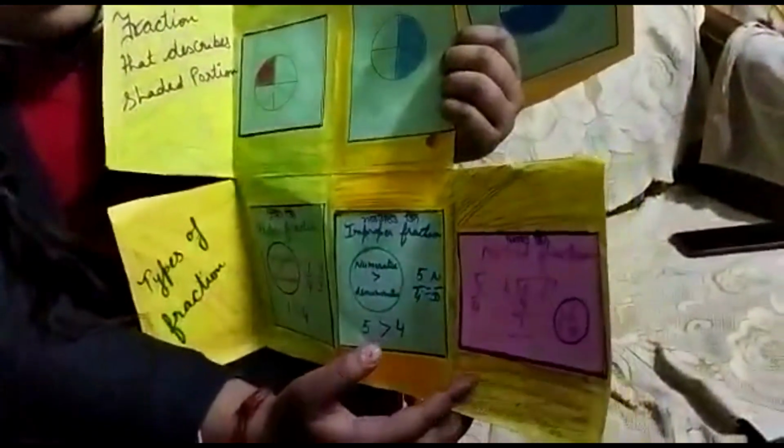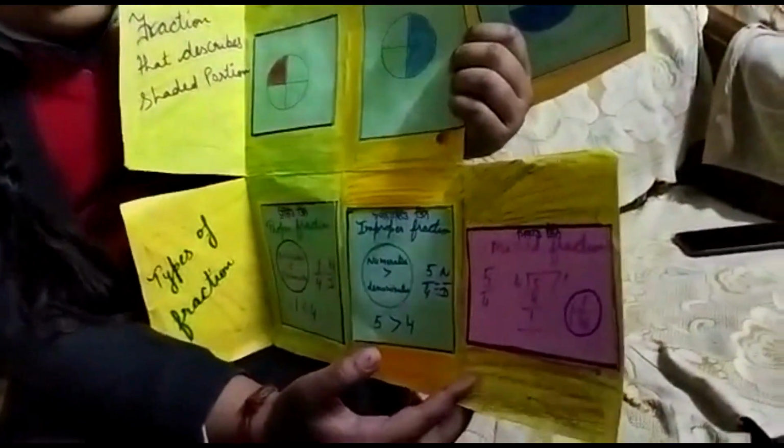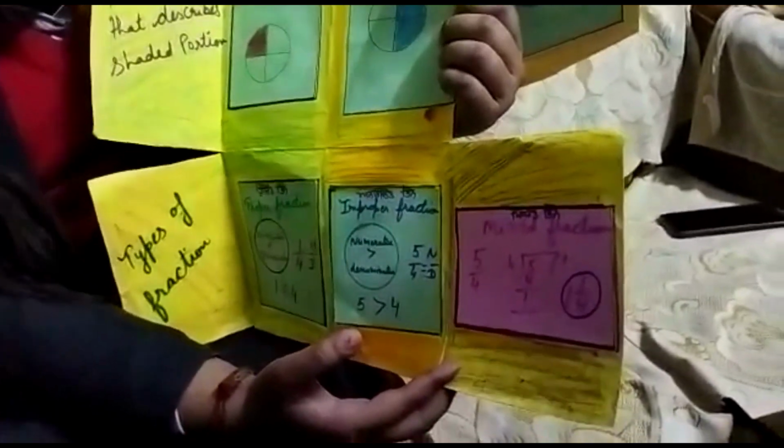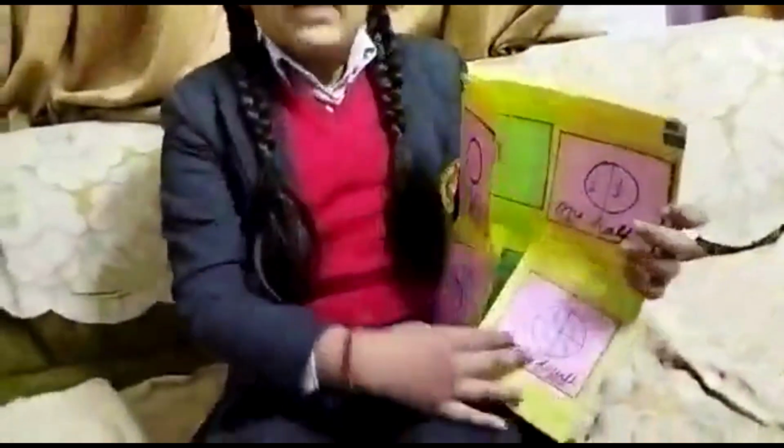Now mixed fraction. When we divide 5 by 4, it is 1 and 1 by 4. So it's a mixed fraction. So that is all about fractions.